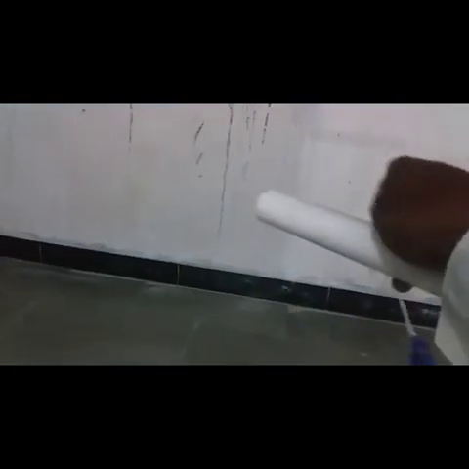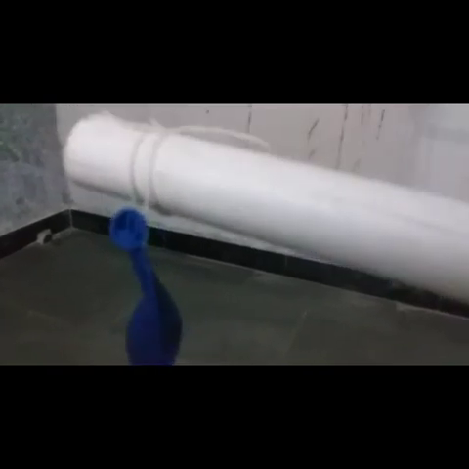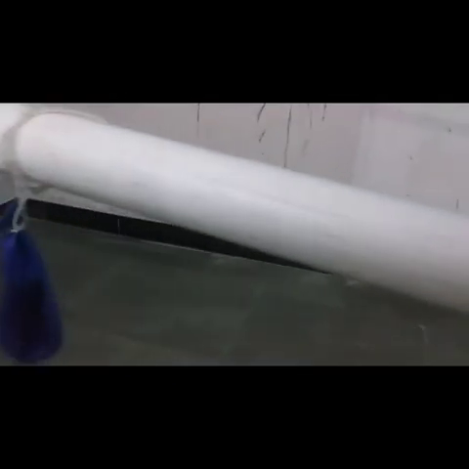Look at this first balloon. I am tying this balloon at the first end of the pipe. I have tied the first balloon at the first end of the pipe.